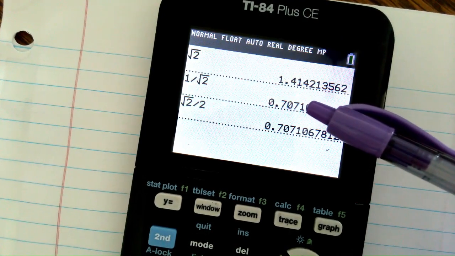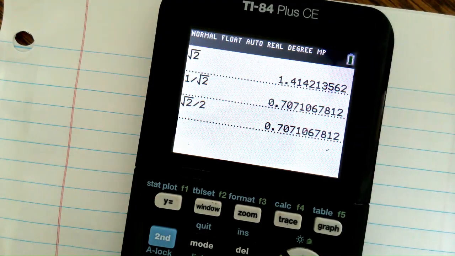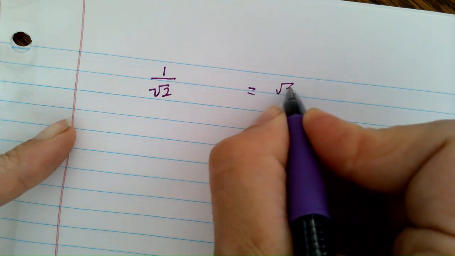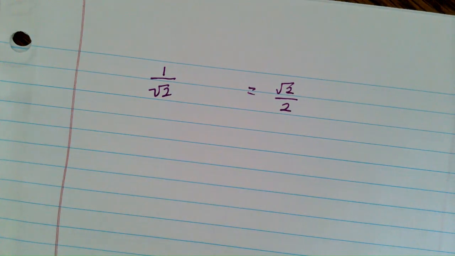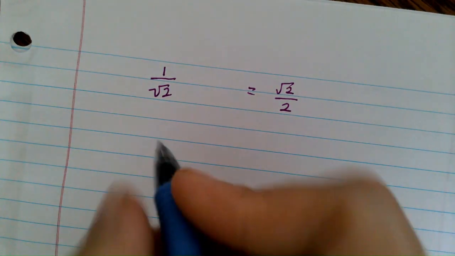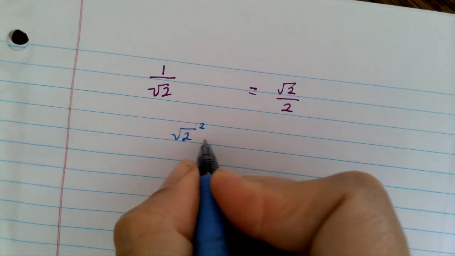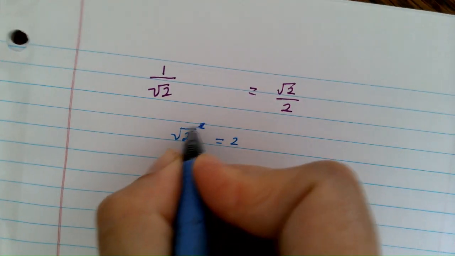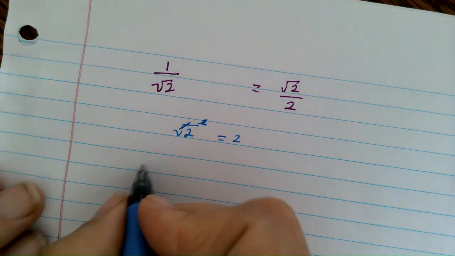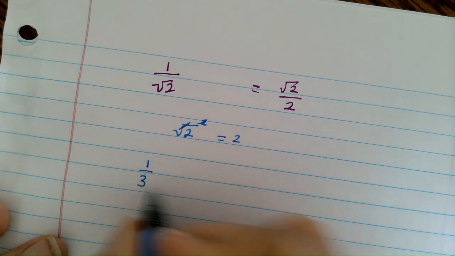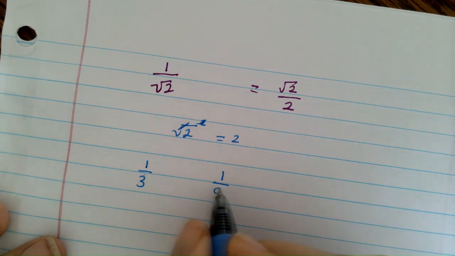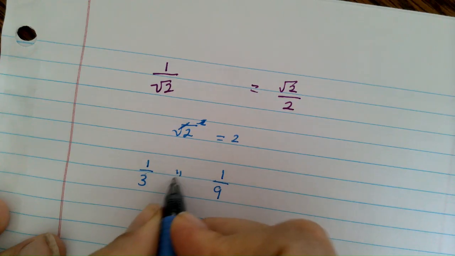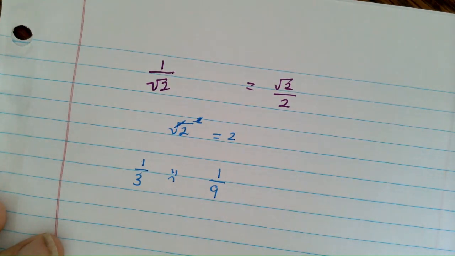Well, they didn't like doing this kind of division. They wanted to do this division. So why is 1 divided by the square root of 2 the same as the square root of 2 divided by 2? Why are these equal? Well, what happened is they said, okay, look, I know that the square root of 2 squared is just 2 because these cancel out. But with fractions like 1/3, if I square 1 and I square 3, I get 1 over 9. Those are not equivalent things. That's not going to help me. So I can't just square top and bottom.